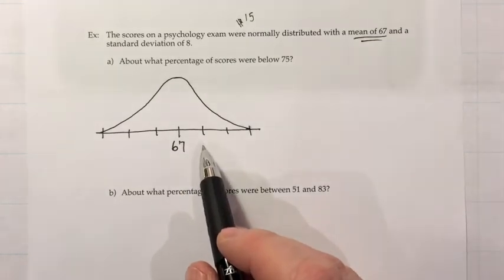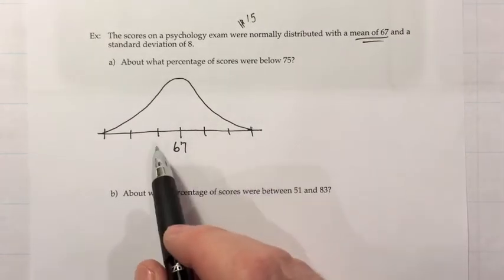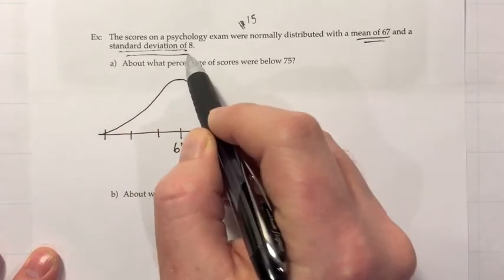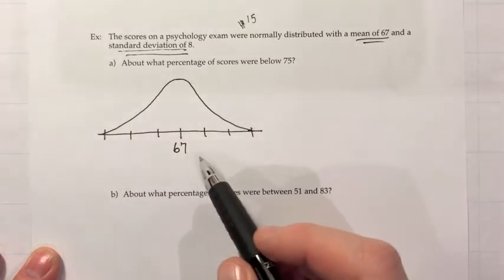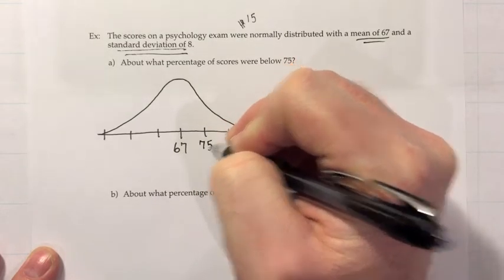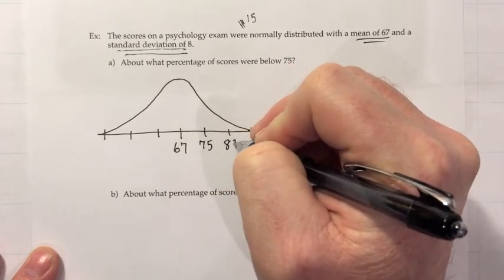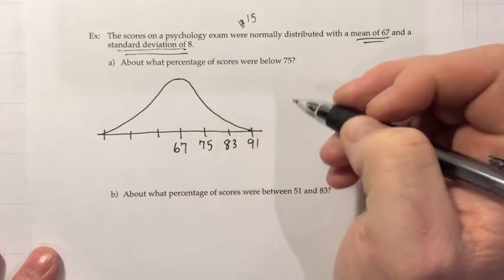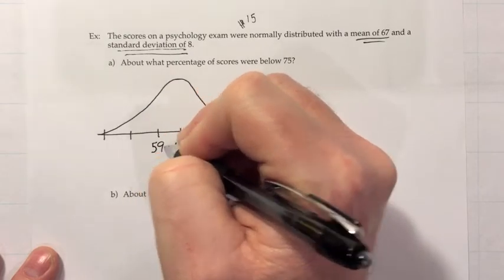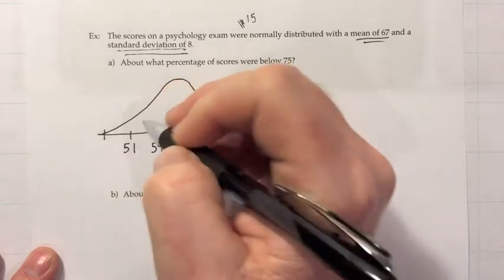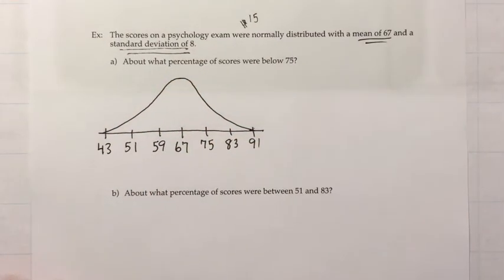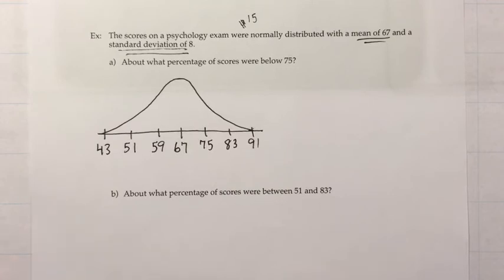And then we want to think of those as 1, 2, and 3 standard deviations to the right, and 1, 2, and 3 standard deviations to the left. The standard deviation is 8, so we're going to keep adding and subtracting 8 from the 67 as we go along those notches. So 67 plus 8 is 75. Add another 8, that would be 83. Add another 8, that would be 91. If you started at the 67 and subtracted 8, you would get 59. Subtract 8 more would be 51, and subtract 8 more, and we would have 43. So there's our numbering notched out using the standard deviation.